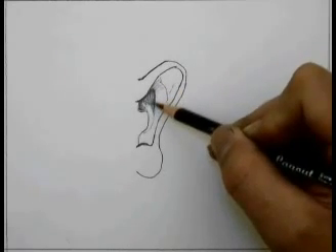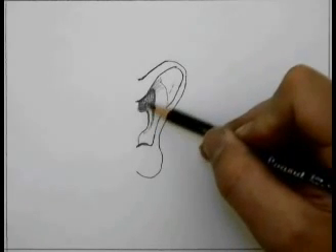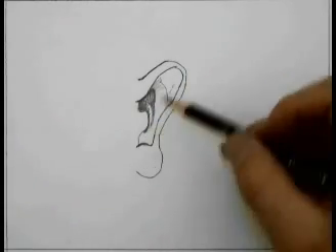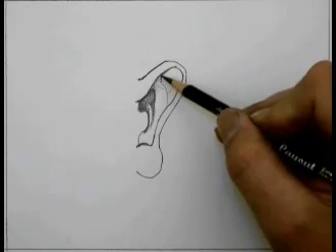So I'll go in and I'll start adding my darker values. Anywhere where the ear kind of pops up or the ripple comes up, it's going to be lighter in value. So by drawing those lines to begin with, I've got an idea of where it's going to be lighter and where it's going to be darker. So I'm going back in and adding that value right now.